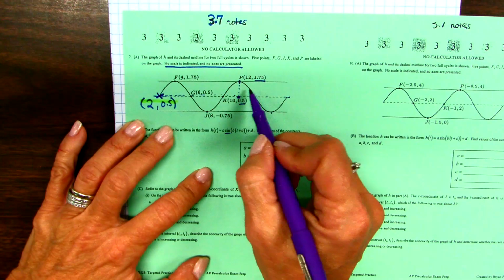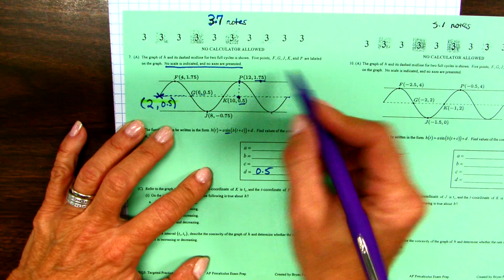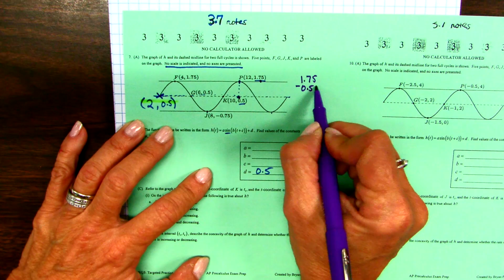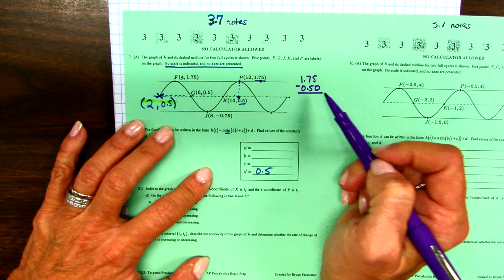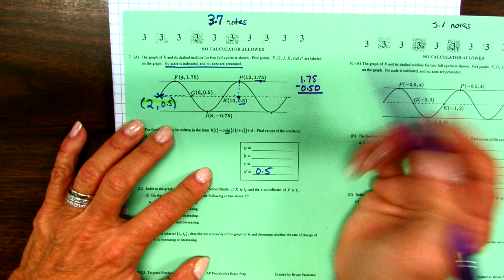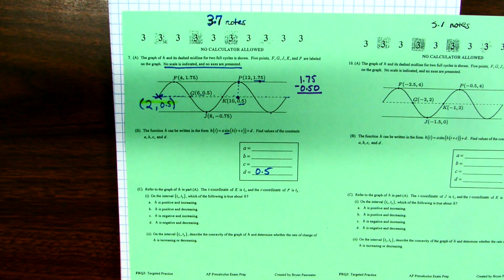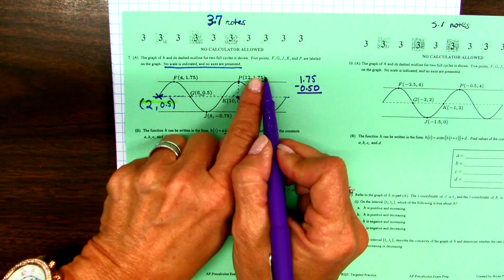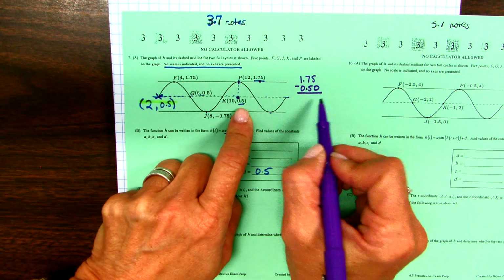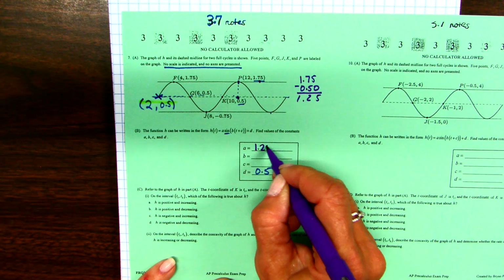So if I want to know the distance from here to here, I could do 1.75 minus 0.5. And maybe you can do that in your head. Think of money. If I have $1.75 and I take 50 cents away, what do I have left? 1.25. But if you needed to do it by hand, you would just do the top one minus the bottom one. That just gives you the distance, right? Just subtract those two numbers, line your decimal points up, and that would be 1.25.